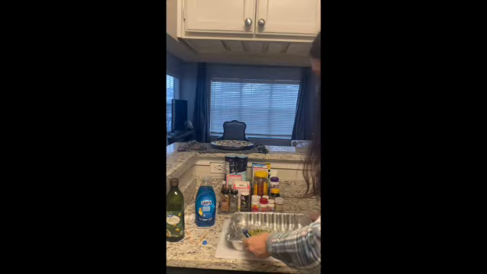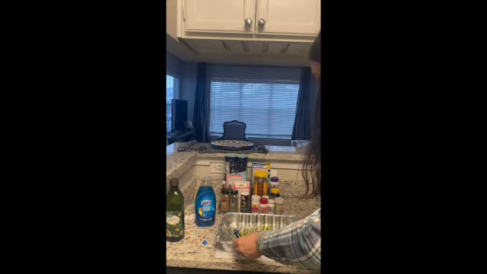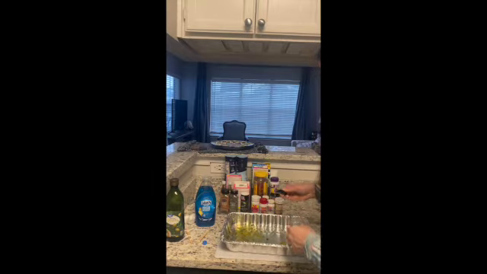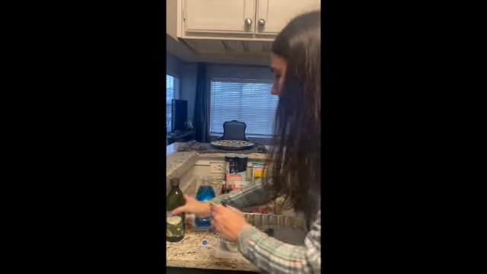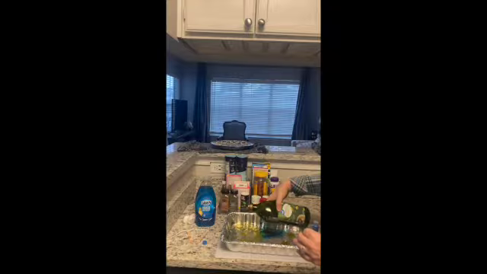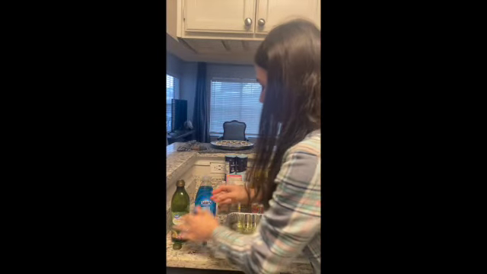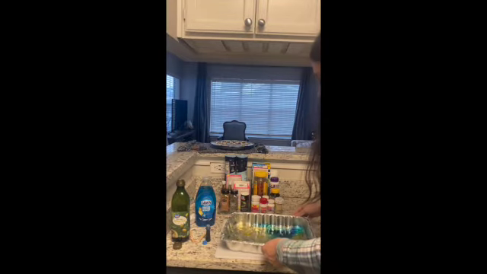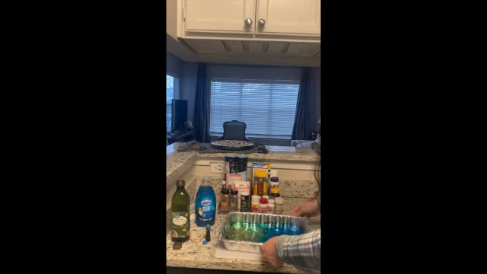Alright, I'm going to move this pan around a bit. Maybe pour in a little bit more oil. And I'm just going to gently move it a little bit more.